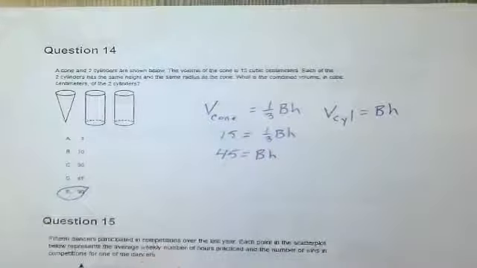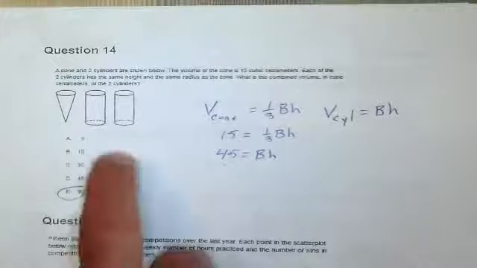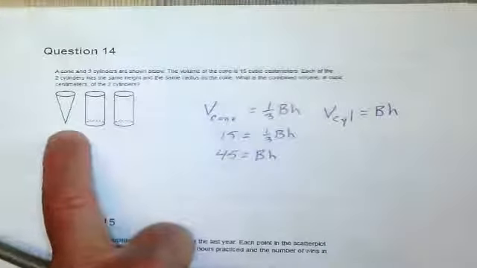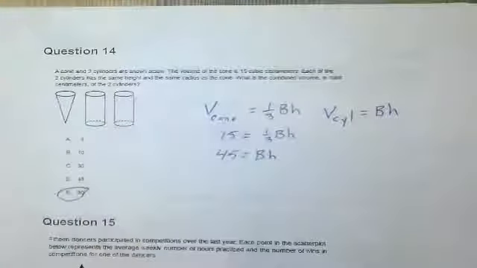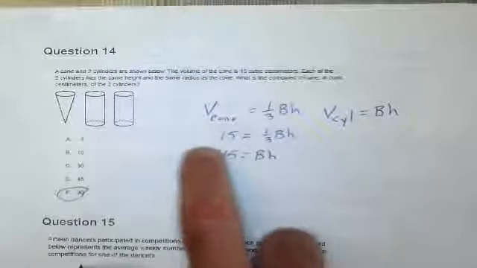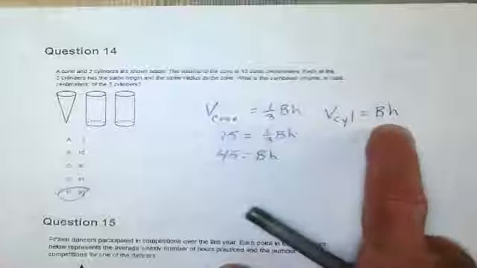Okay, on 14. Yeah, I remember making this video. I wonder what happened to it. So on 14, we have the cone and we have two cylinders. We know that the volume of a cone is 1/3 base times height, and the volume of a cylinder is base times height.